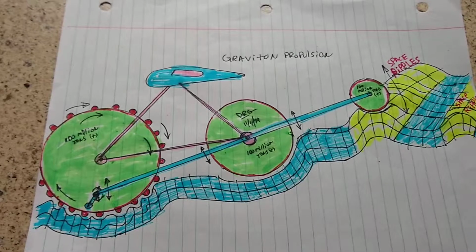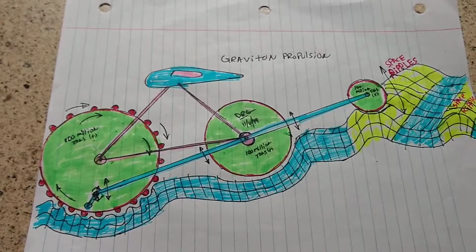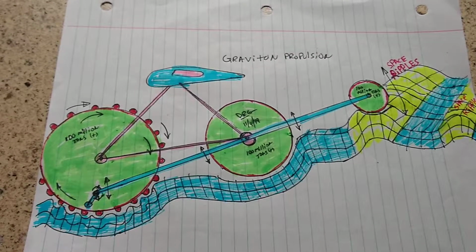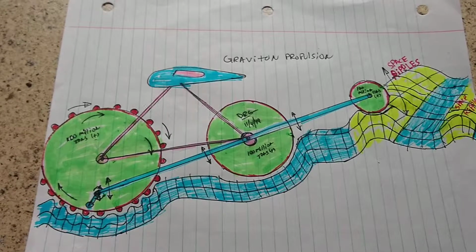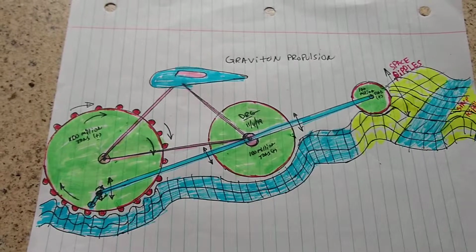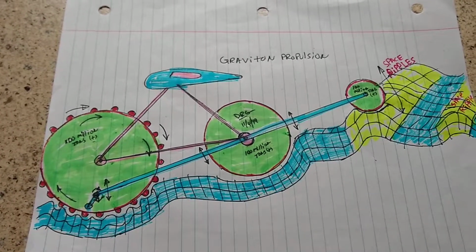It's graviton propulsion using space ripples to propel a spacecraft forward or in any direction, or just to harness the energy in space and time.